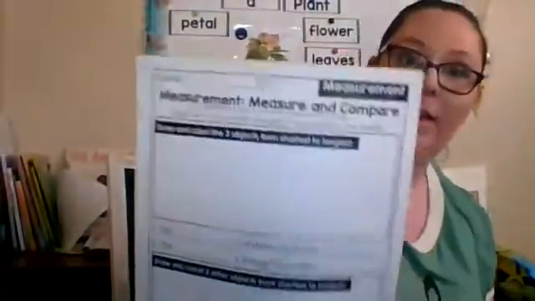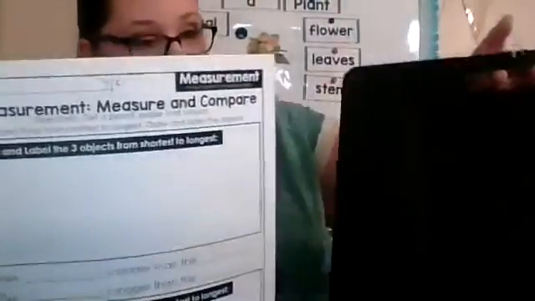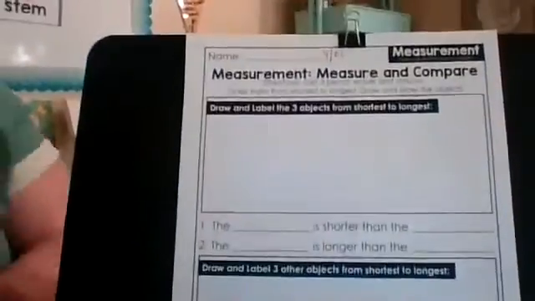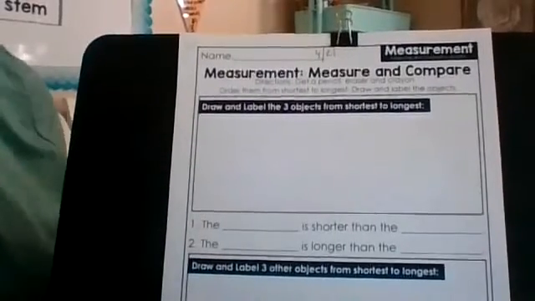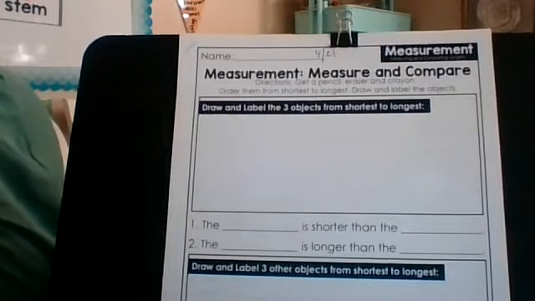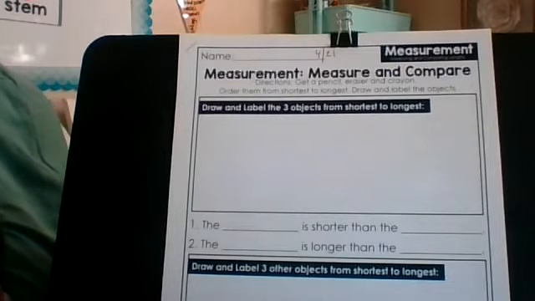Okay, all right, so let's continue working on length. You're going to need this practice page today, the one dated 4/21. Let's take a look at it. All right, let's look at this top one here. Get a pencil, eraser, and crayon. Order them from shortest to longest. Draw and label the objects.